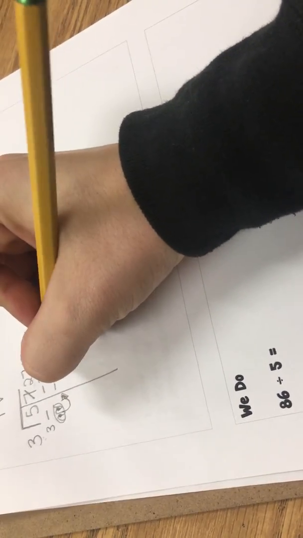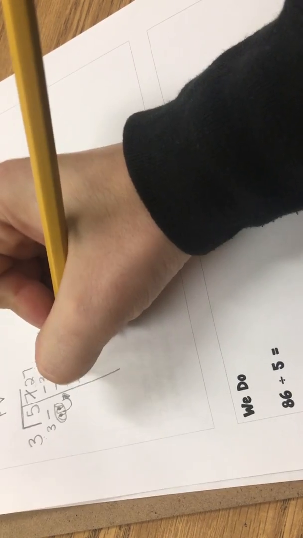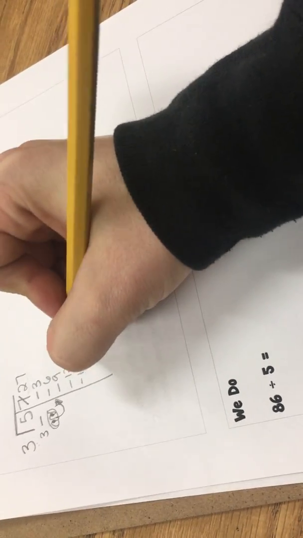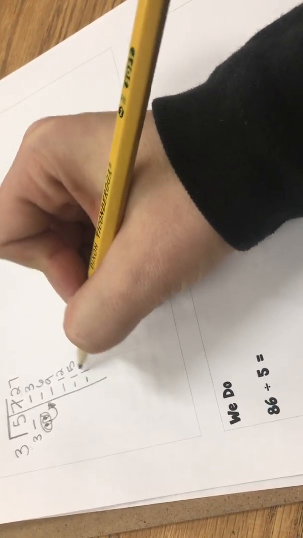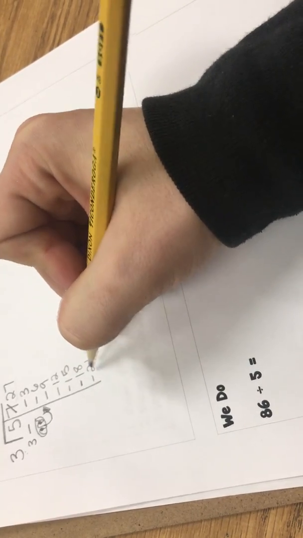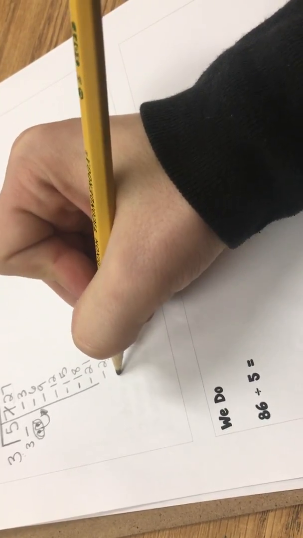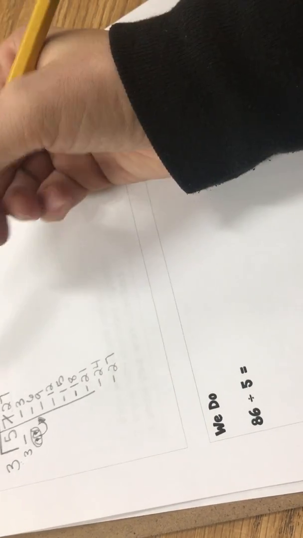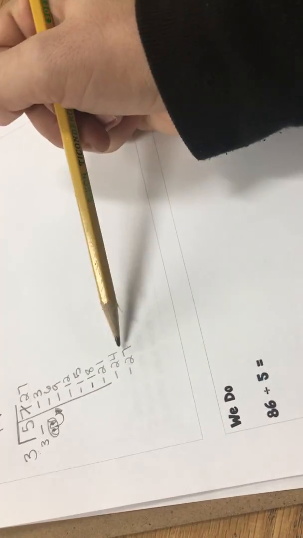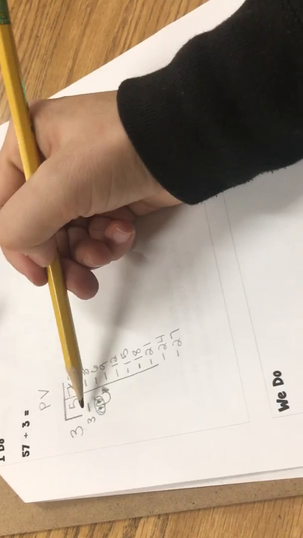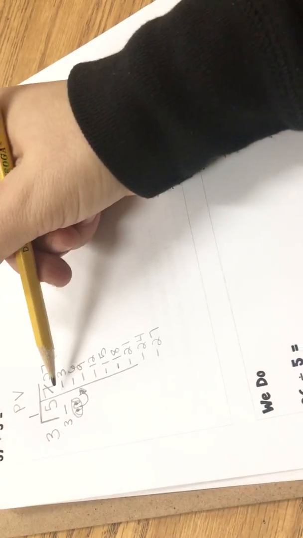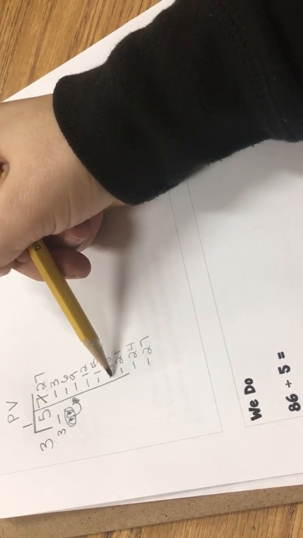3, 6, 9, 12, 15, 18, 21, 24, 27. So I have made 27, and we had no remainders. So I made one stick here. So above my 5, I'm going to put a 1. And then I made 1, 2, 3, 4, 5, 6, 7, 8, 9 sticks here. So above the 7, I'm going to put a 9.